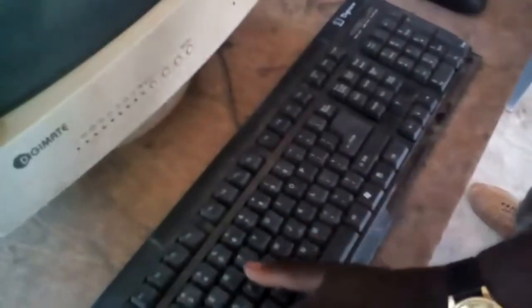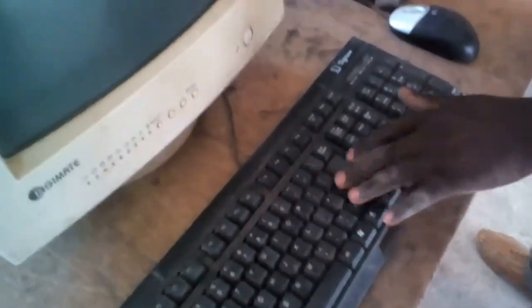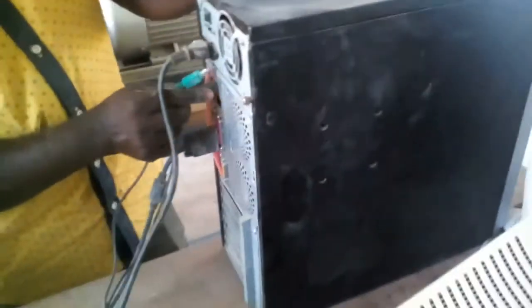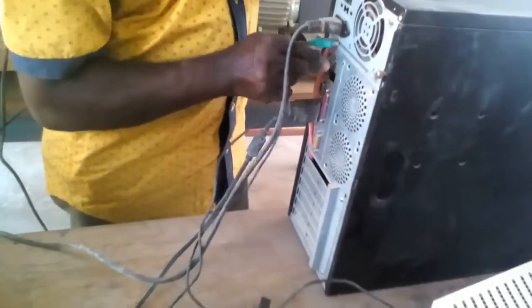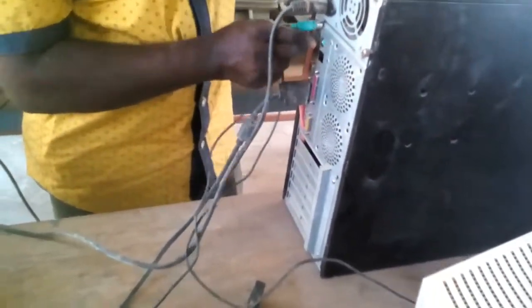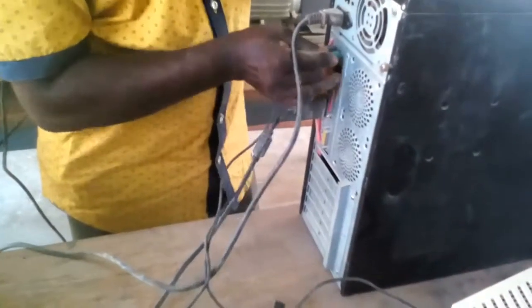Now, if it still doesn't function, then we can try another socket, or let's look at another USB port. If there's another USB port on the CPU, you can try it in another USB port to see. Now, if it still does not function, then we have to ensure that the keyboard driver is installed. If it is not installed or updated, then we have to make sure that it is properly installed for it to function.